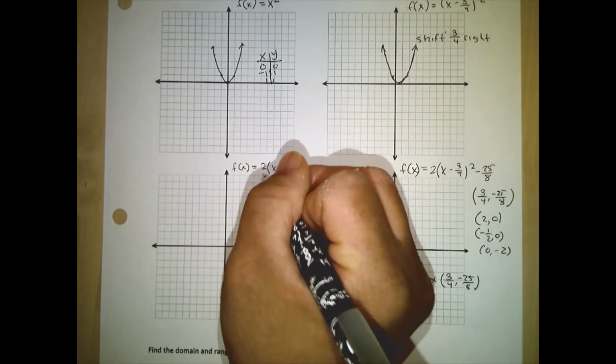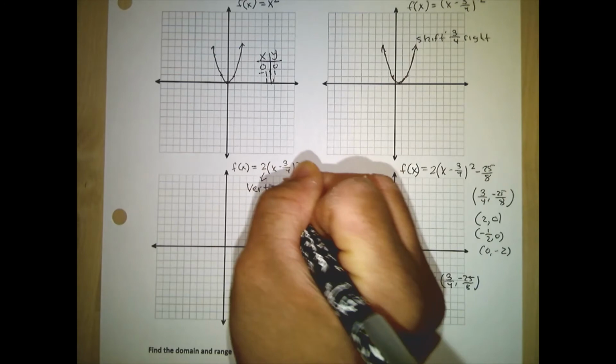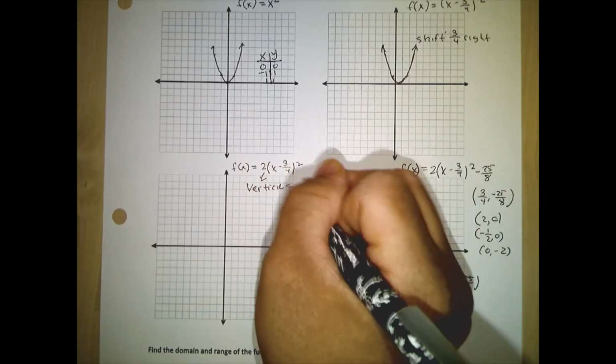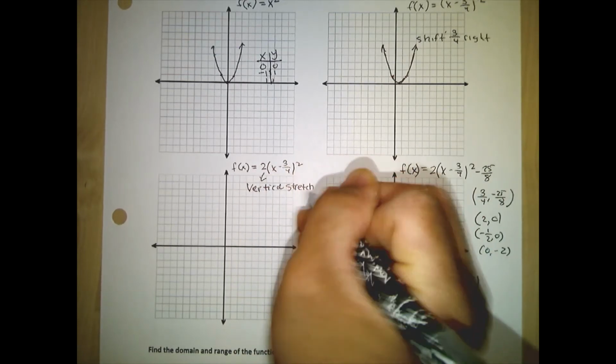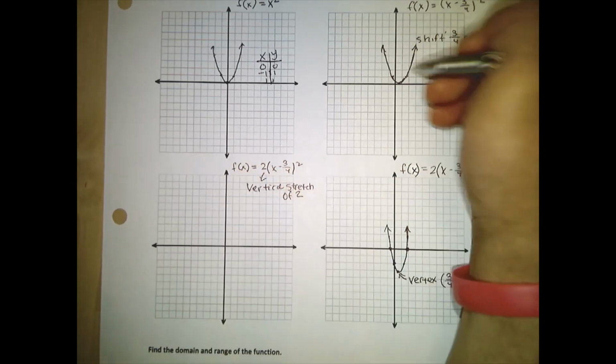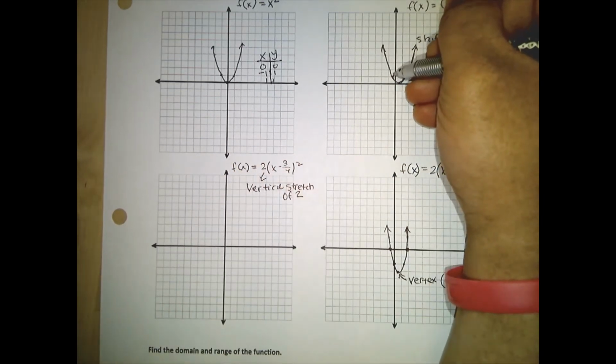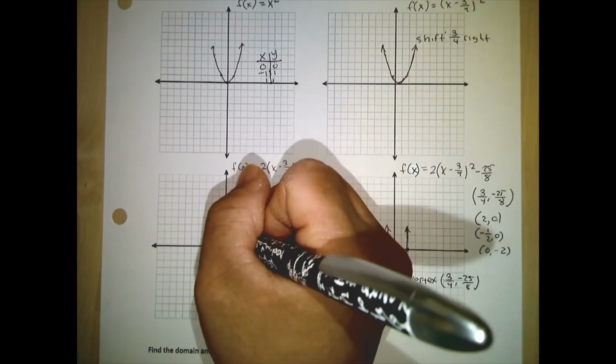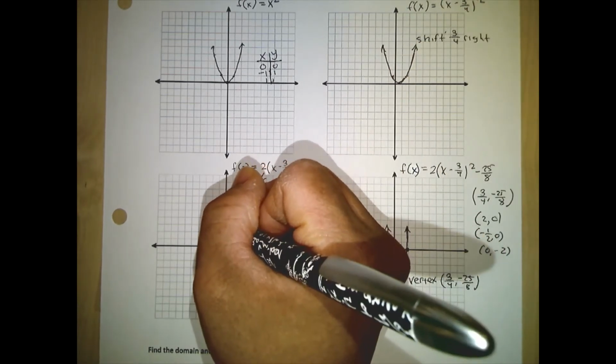And then I have a vertical stretch of 2. So if I stretch these by 2, these all get multiplied by 2 here.